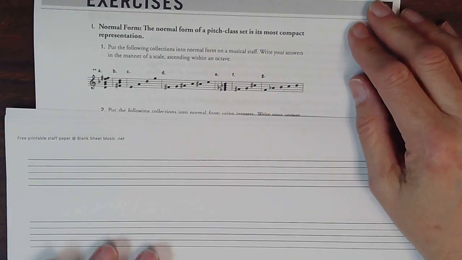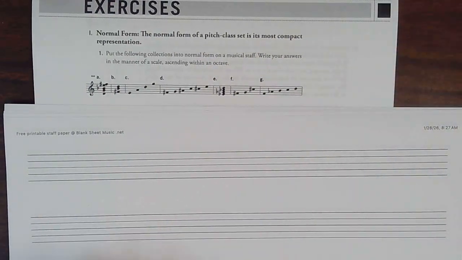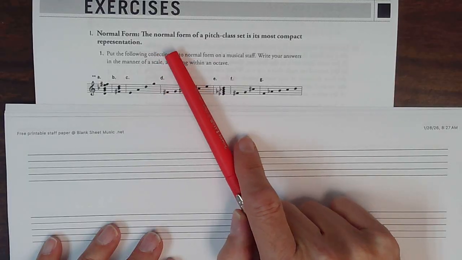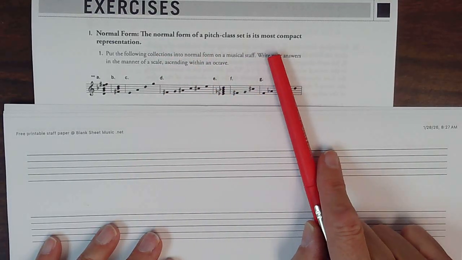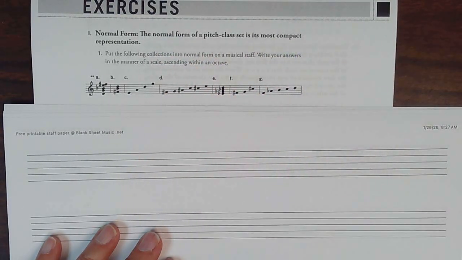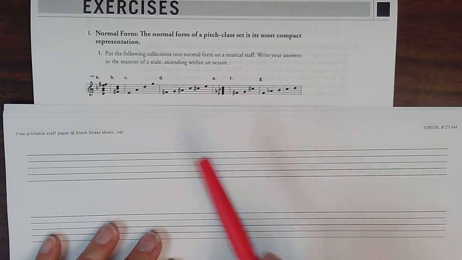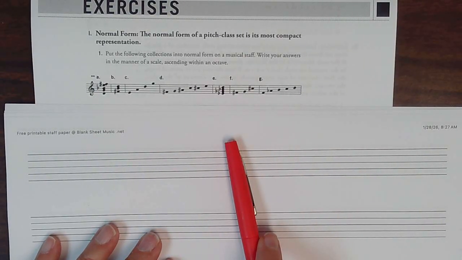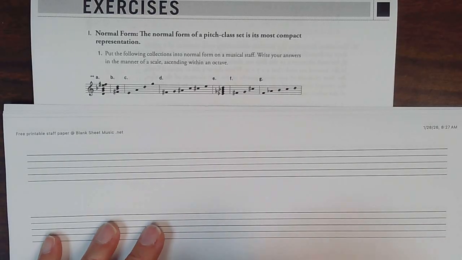Okay, so let's talk about normal form. On the exercises, the normal form of a pitch class set is its most compact representation. I want to work through a couple of things from this to show you how to find the normal form.